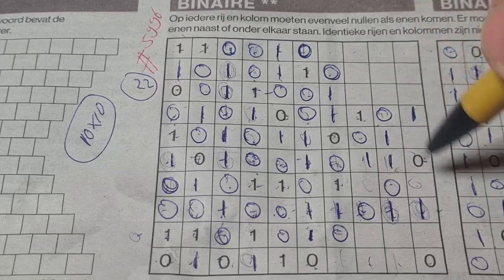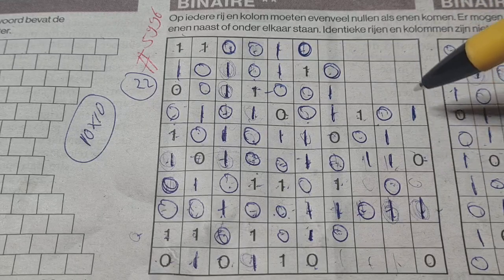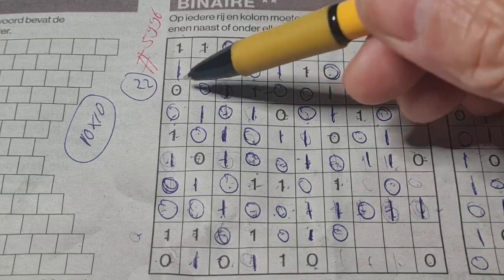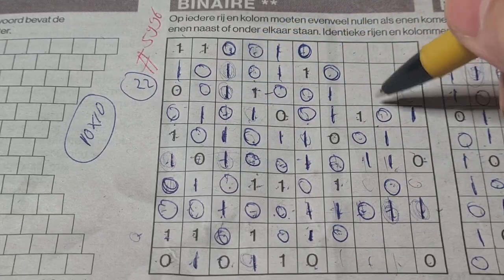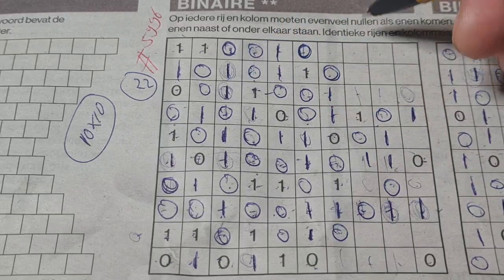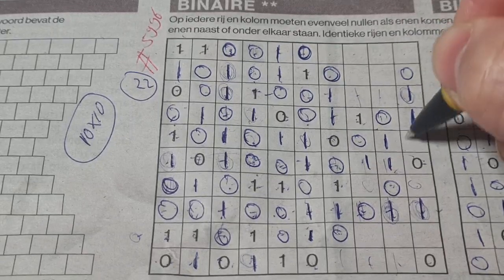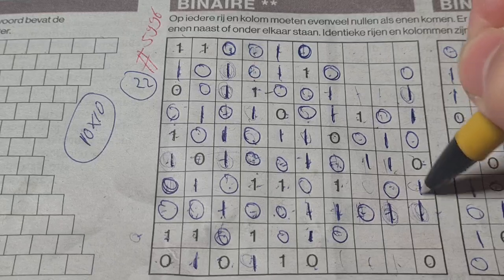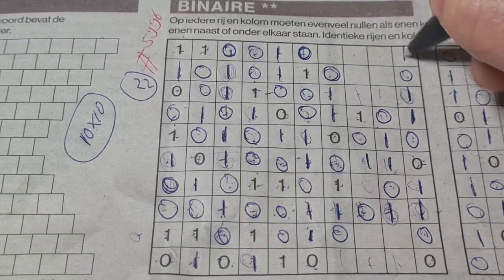And now 1, 2, 3, 4. Here we have 4 O's in this row. If I place number 5 there, then we have 3 ones in a row in this row. Not allowed by one of the rules, so this should be a 1. Double 1, here no, there no. Double O, here 1, there 1. Double 1, here no, there no. 1, 2, 3, 4, 5 O's, so the rest are 1s.